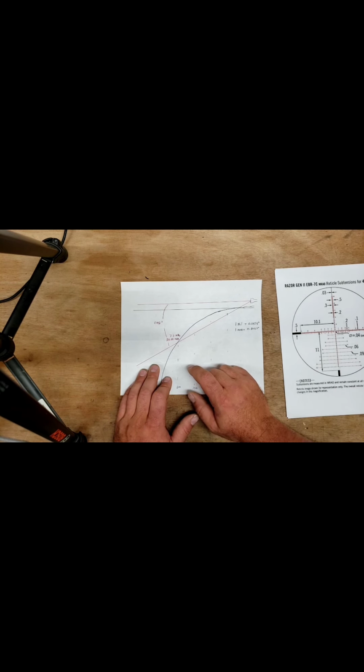So once you have reinstalled the scope, you would have to dial down 7.3 mils or 25 MOA to get your 50 yard zero.